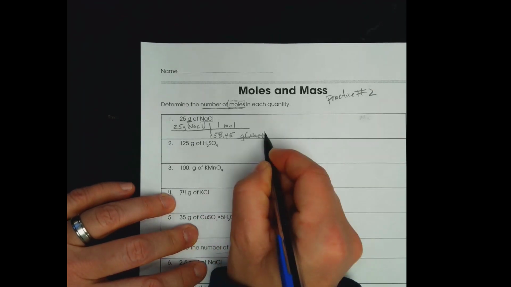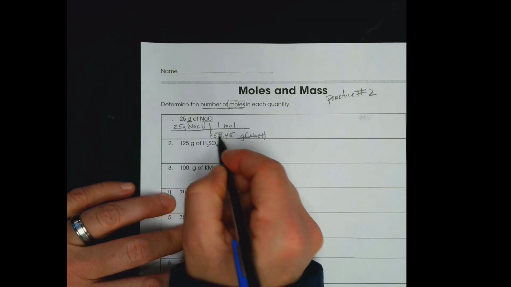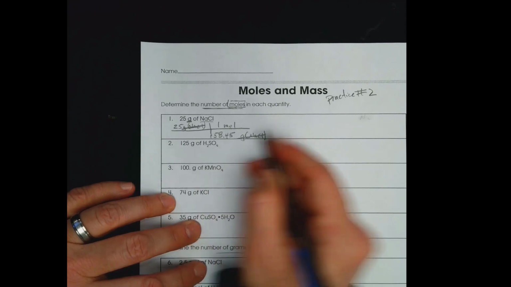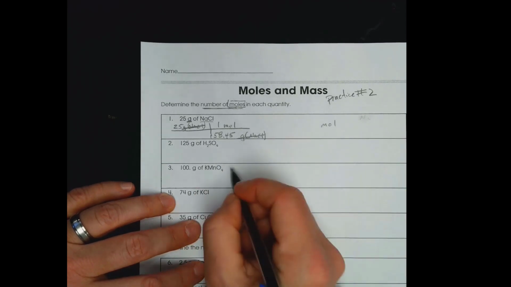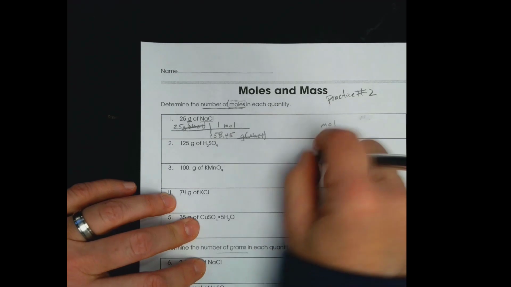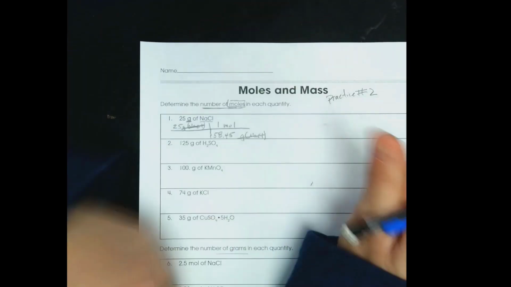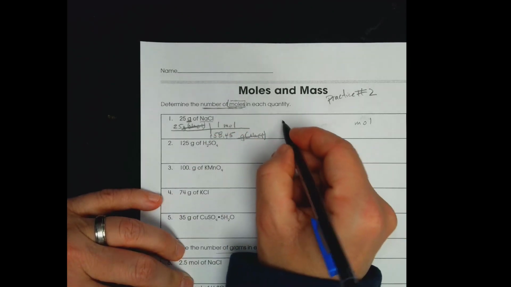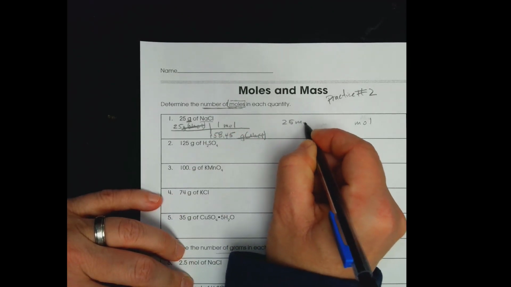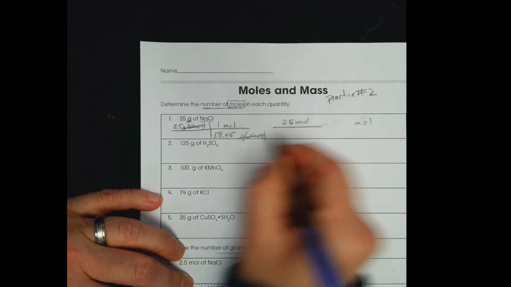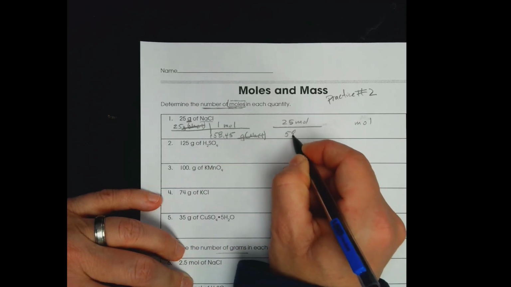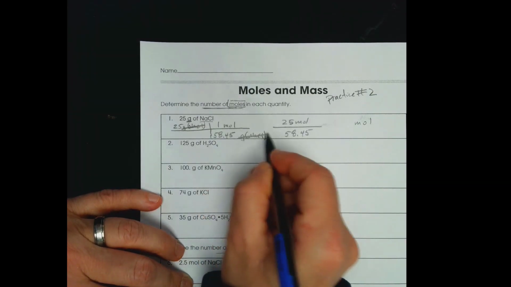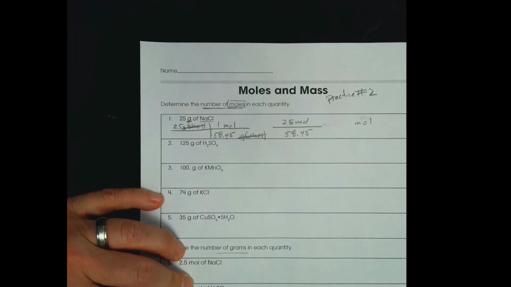And now that we have our problem set up, we can go through and we can cancel our units. So we're going to cancel this grams of NaCl, and we're going to cancel this grams of NaCl. So we're left with the unit of moles, and I'm just going to write that right over there. I'm going to take 25 times 1, which is another way of saying 25, over 58.45. And again, you guys, I don't have to worry about the units because I've already canceled out my units. So now it's just a matter of doing that math.